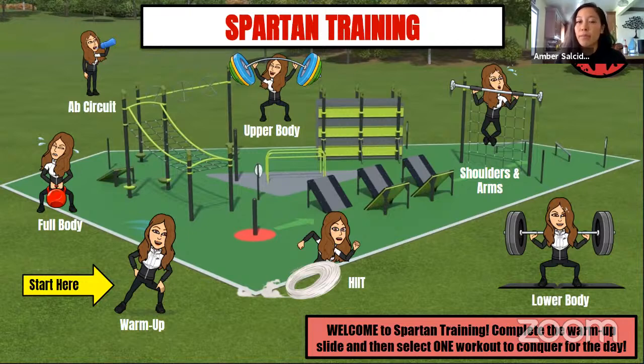So today I'm going to present my final project on another virtual classroom, but this one is actually geared for secondary students. It could be used for both general education students as well as higher functioning students with special needs. So that's actually what I use for my higher functioning students with these exercises. I named mine Spartan Training.